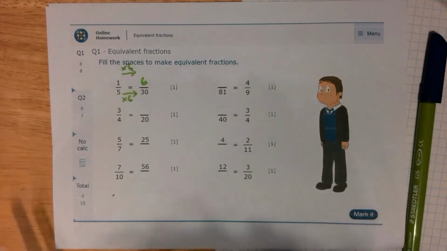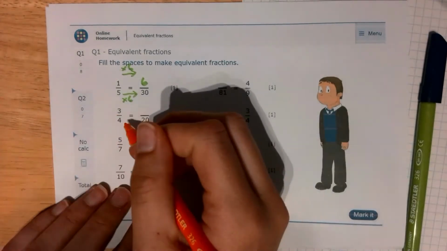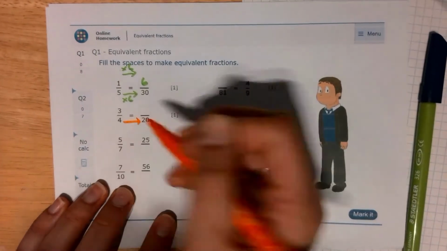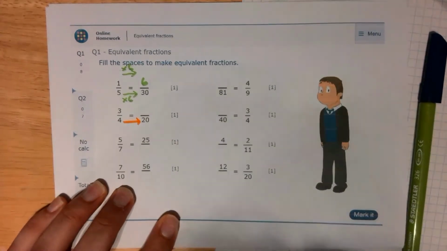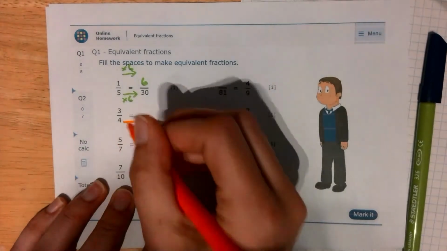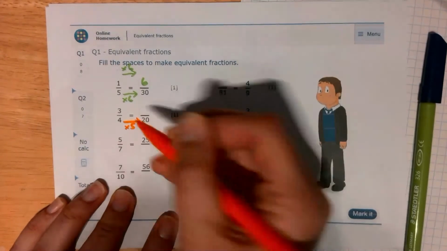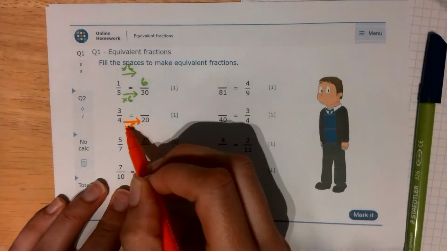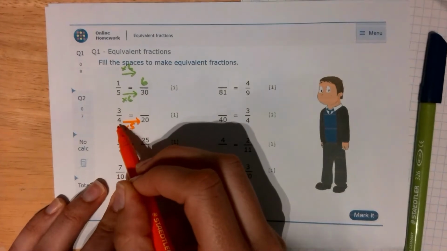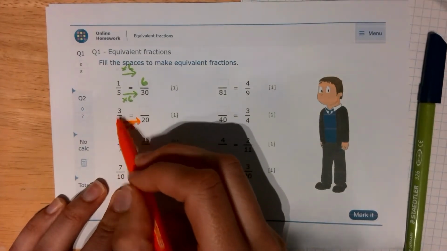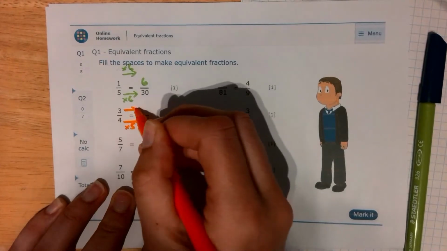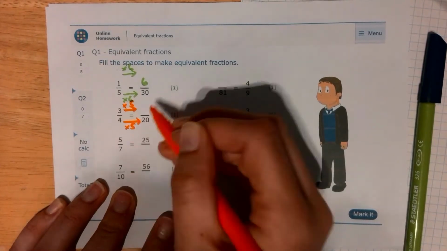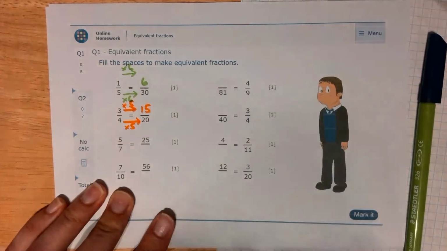Next one, again, I started off with 4 pieces in my whole. I now have 20 pieces that make up my whole. So each piece must be divided into 5 pieces, and with 5 times as many pieces. If these pieces have been divided into 5, well, these are the same, there's 3 of them, so they must also be 5 times as many, giving me 15/20ths.